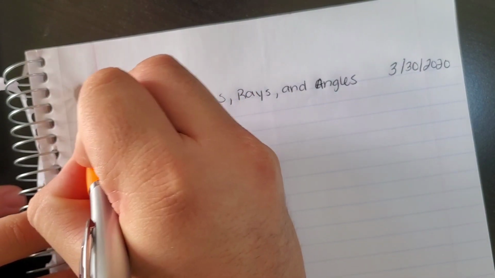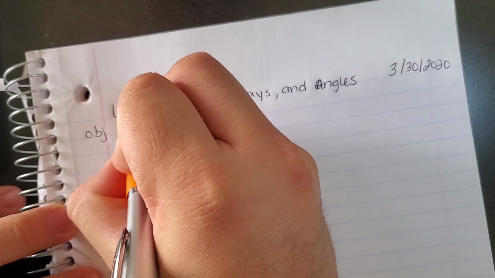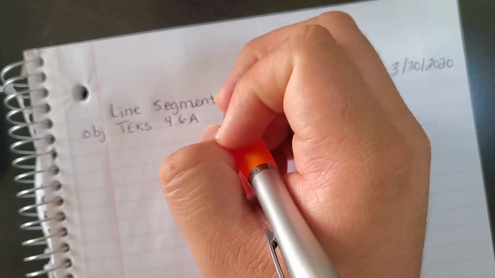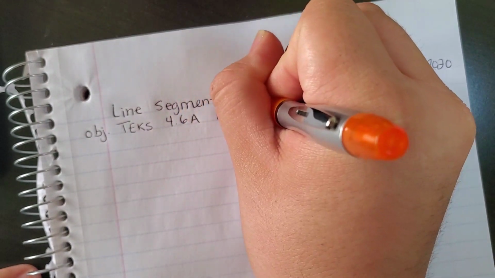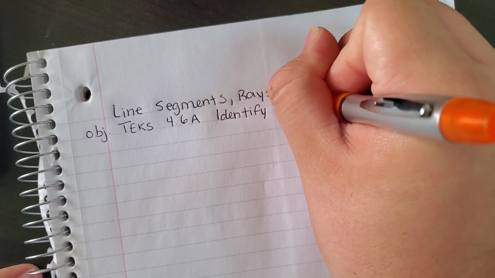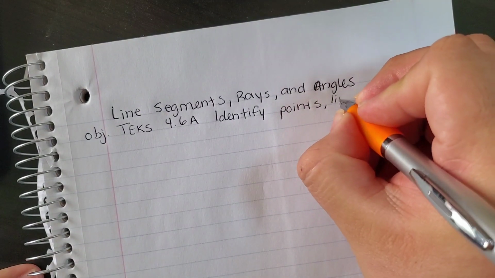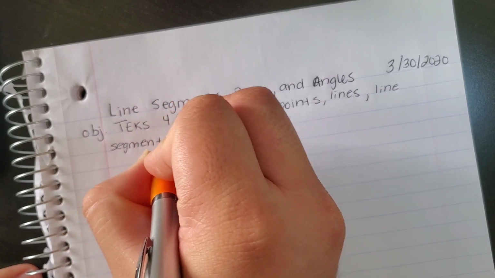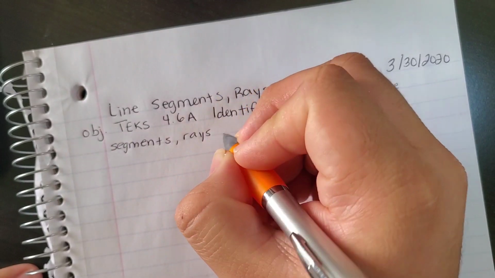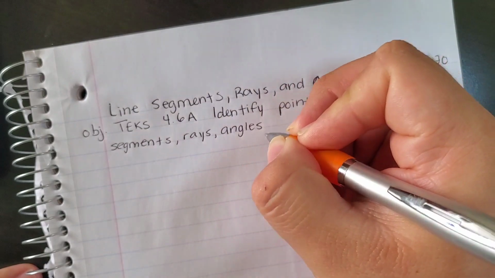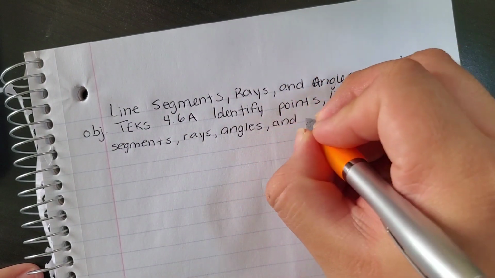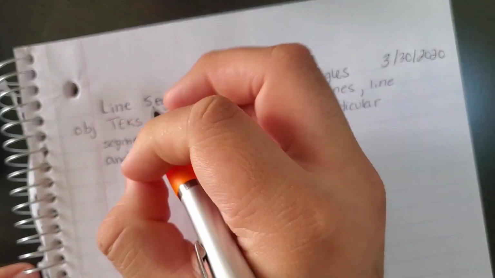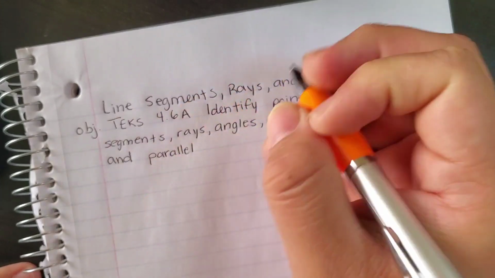And our objective is TEKS 4.6a. Identify points, lines, line segment, rays, angles, and perpendicular and parallel lines.